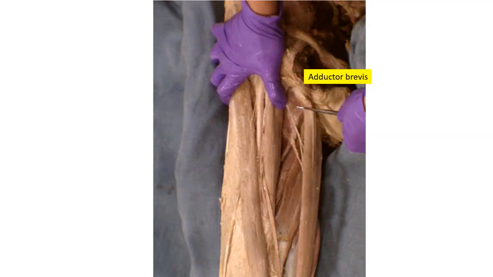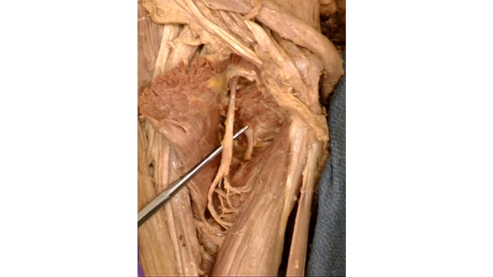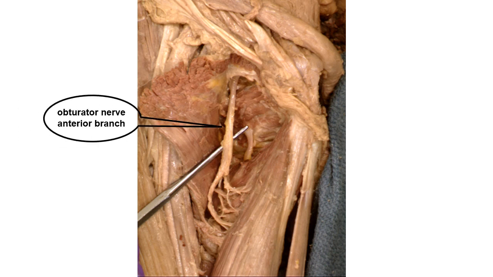When the obturator nerve comes out from the obturator foramen, it enters the adductor group of muscles, the medial group of the thigh, and it reaches the adductor brevis and divides into anterior and posterior divisions. This is the upper part of the thigh, the medial side, where you can see that this is the anterior division of the obturator nerve.